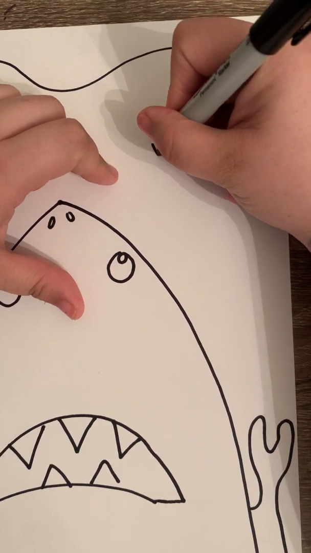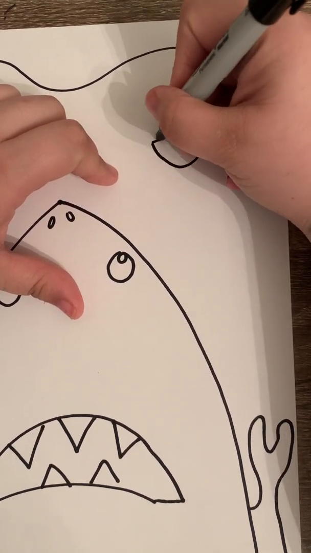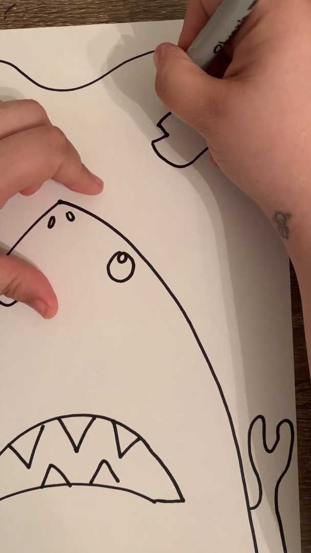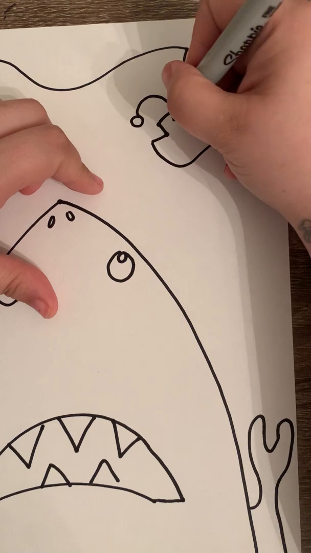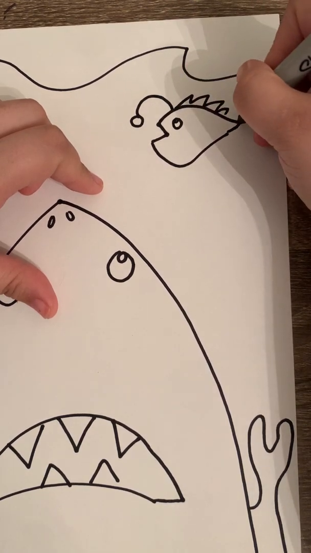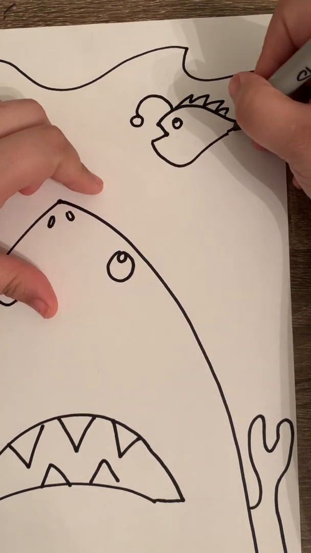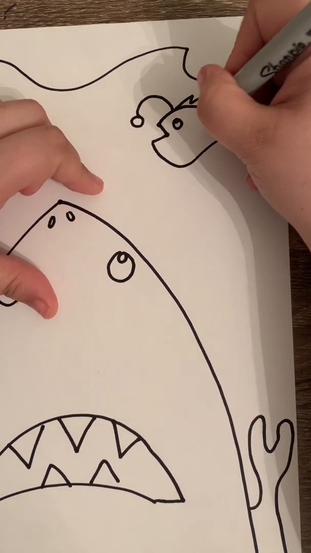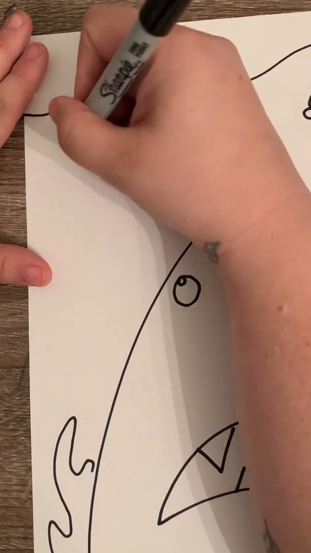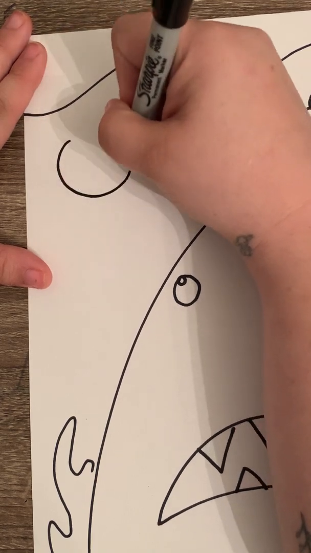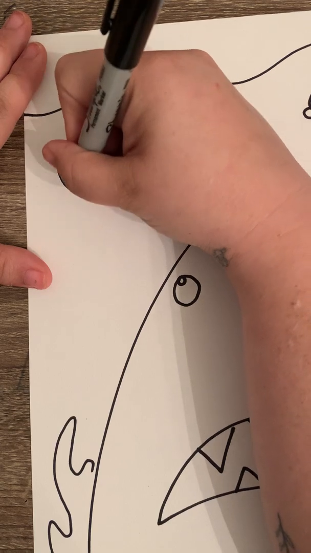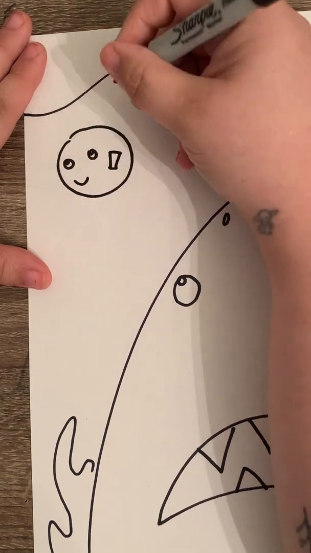All right, so then I'm going to draw some fish. You can draw whatever kind of fish you want. Someone could correct me, but I believe this is an anglerfish, the one with the light on it. I'm not looking at a picture of a fish right now, so I'm just drawing what I think it should look like. And then this is more like a puffer fish in my mind. But I like making fish look cute and cartoony, so it doesn't have to be perfect. It's okay to come up with your own fish too.